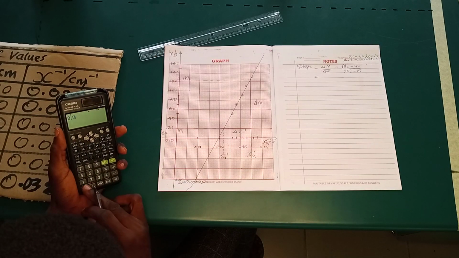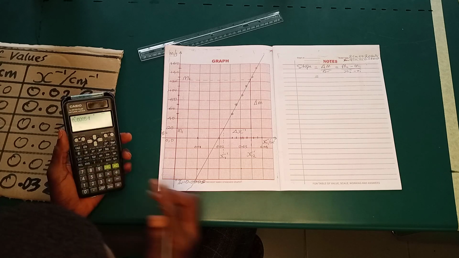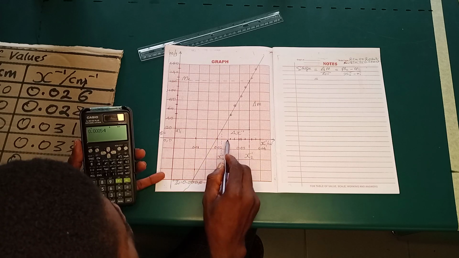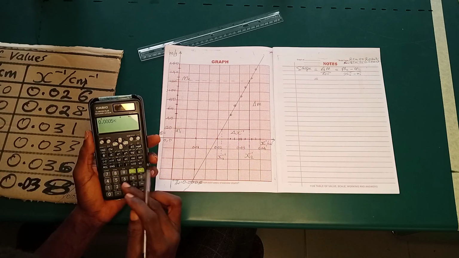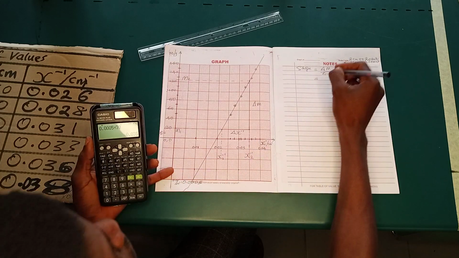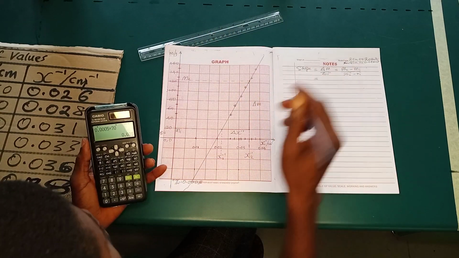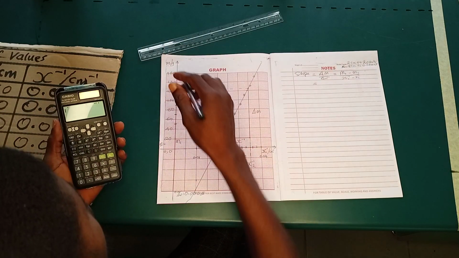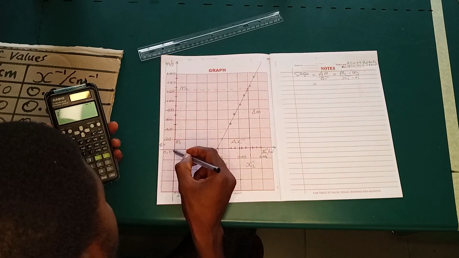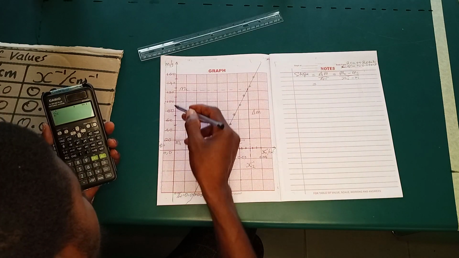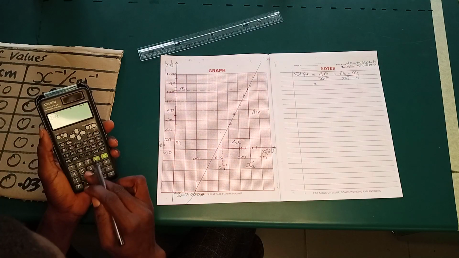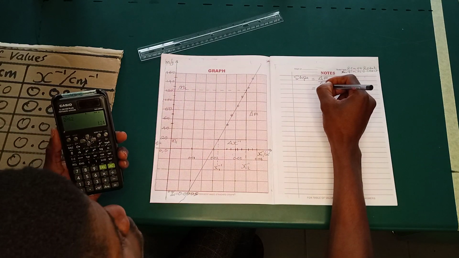So say 0.0005 times, let's count, 10, 20, 30, 40, 50, 60, 70, times 70. And the value here is exactly, okay, let's do the up one first. The up one is 2. So say 2 times 10, 20, 30, 40, 50, 60, 61, 62, times 62.